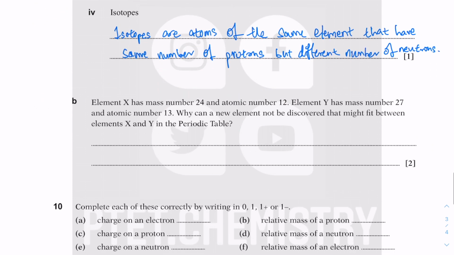Part B. Element X has mass number 24, atomic number 12. So this is the proton number. This is the nucleon number. So I can write element X as 12 at the bottom, 24 on top. And element Y has mass number 27 and atomic number 13. So I can write them like this.